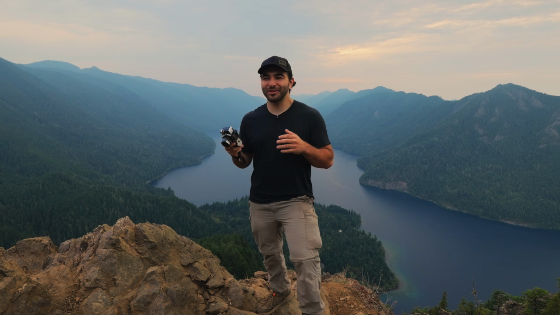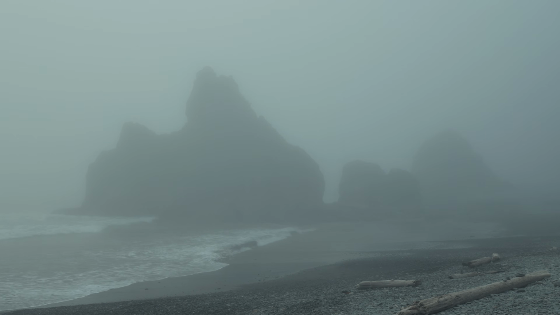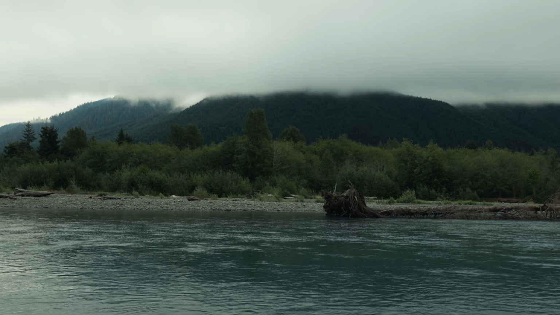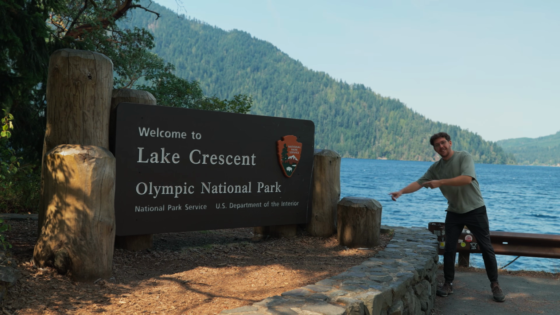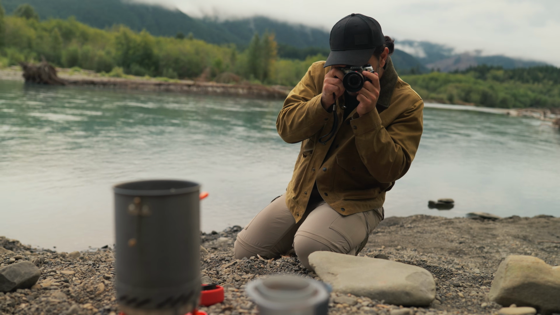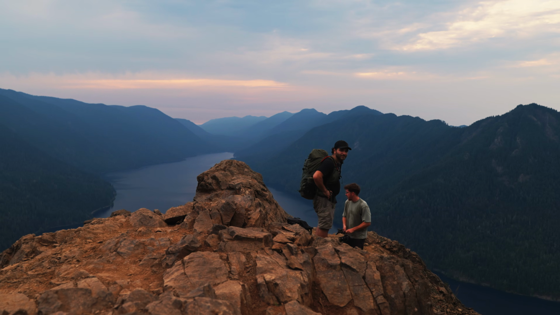And I think it's pretty clear that during our time here on the Olympic Peninsula, we didn't get the best of conditions, but you know what? That's all part of the Pacific Northwest allure. And it's really about the adventure along the way. It's not just the photos that we're taking. And I think that we did a good job capturing it throughout our time here.